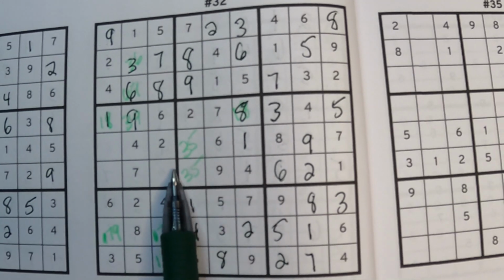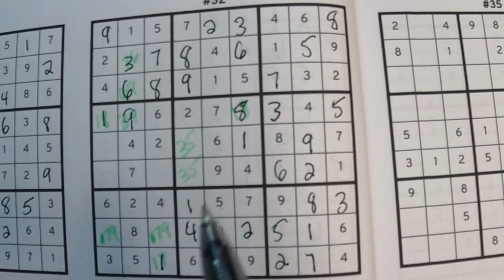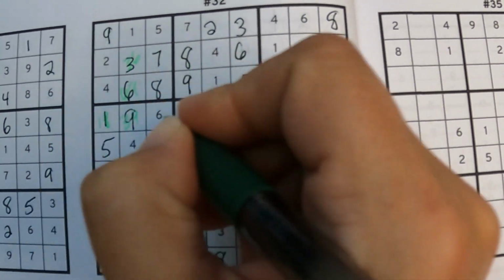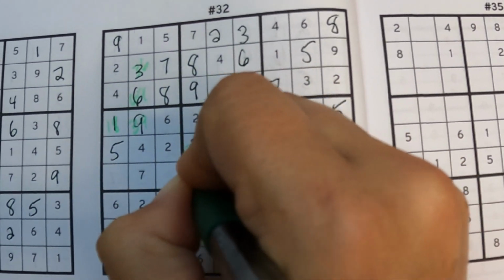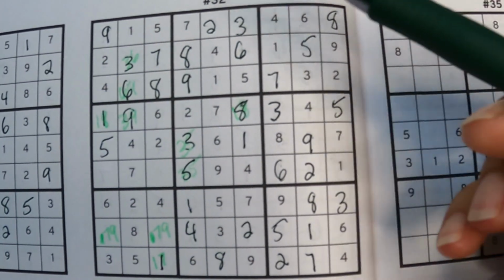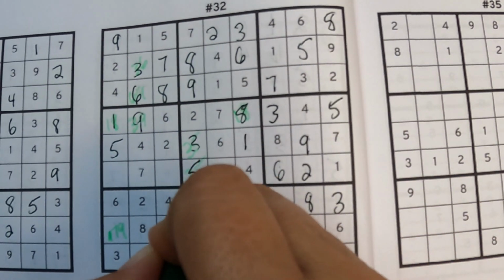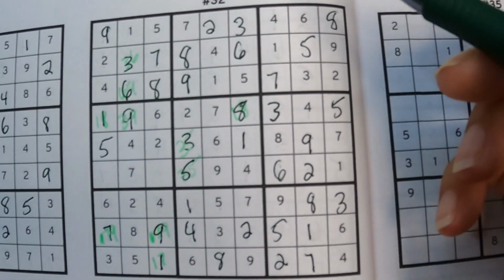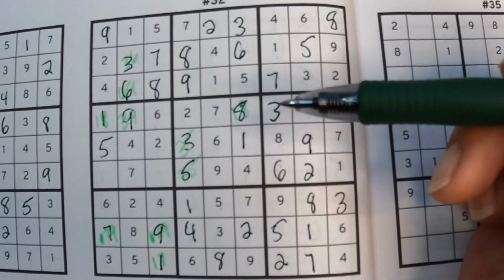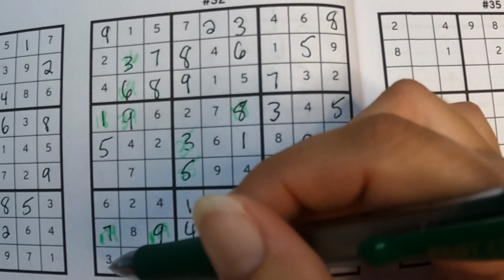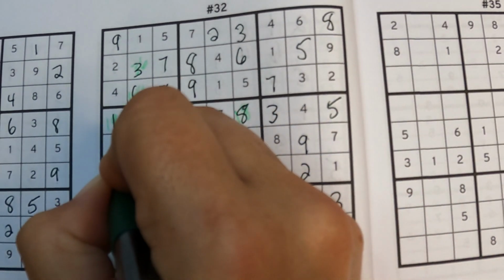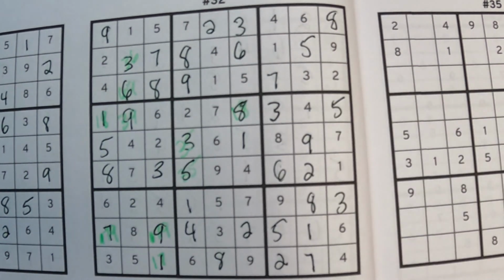For this row now, we're missing 3 and 5. We've got a 3 here, so 5, 3, and that makes this our 5. Oh, and we have the 7 up here. That makes this our 9, 7. And to finish out this box, we're missing 3 and 8. We've got a 3 here, so 8 and 3.